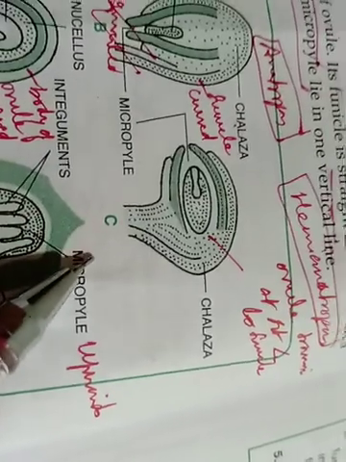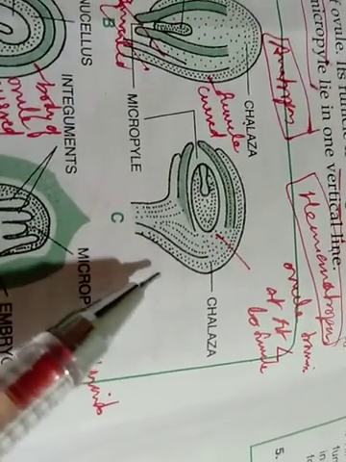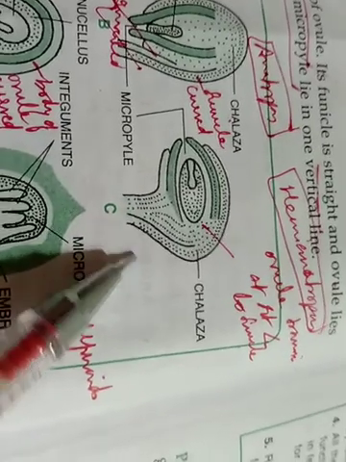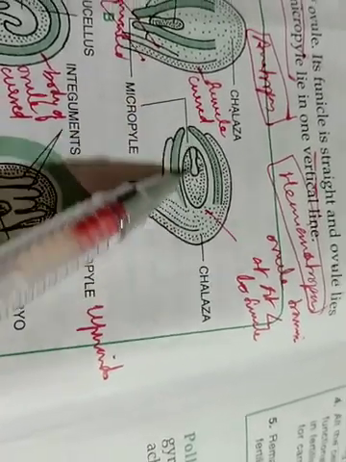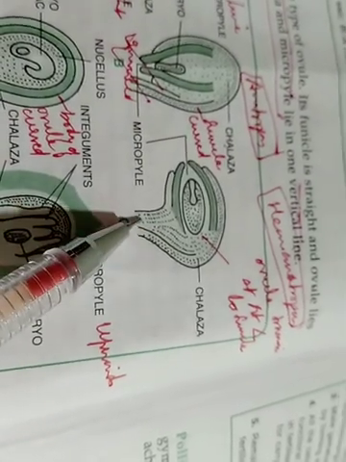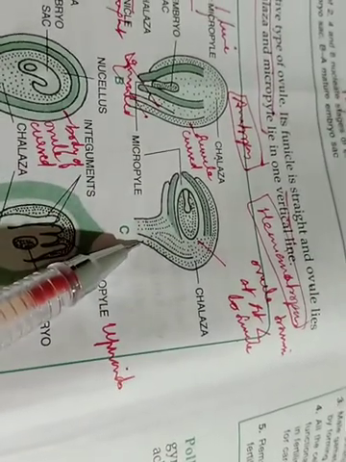Coming to the third, the hemianatropous. This is seen in families like Ranunculaceae, Brassicaceae and Malpighiaceae. Ovule lies transverse, or laid down horizontally at right angle over funicle. You can see the ovule is forming a 90 degree angle with the funicle, right?